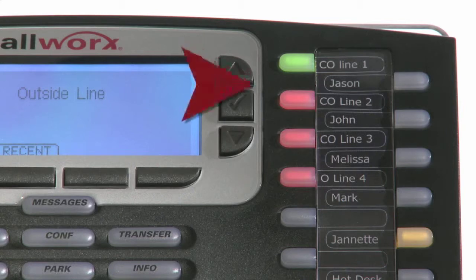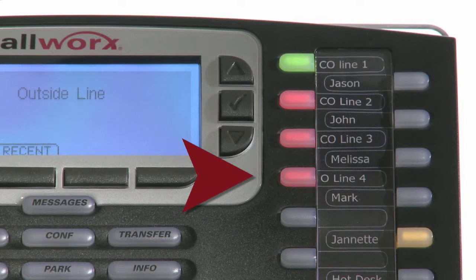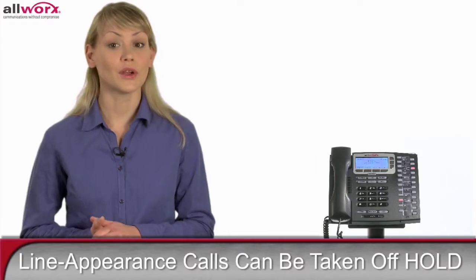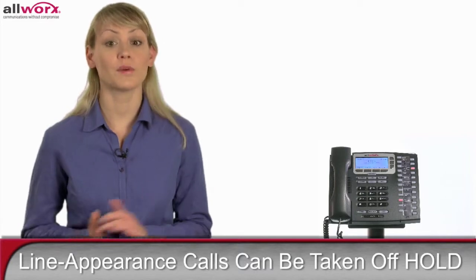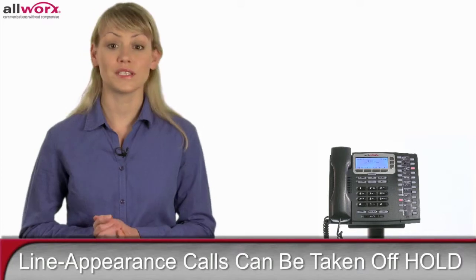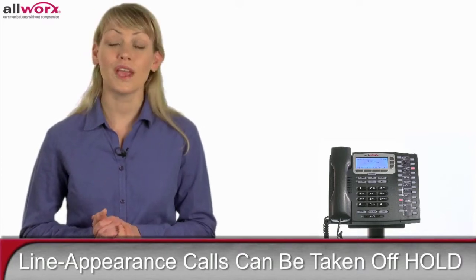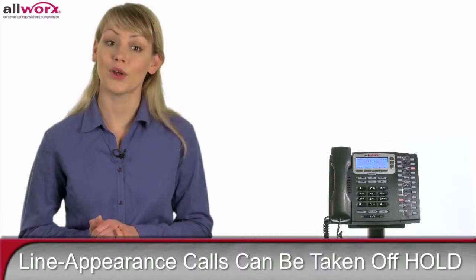Your phone may be optionally programmed with direct line appearances. These are used when you want every outside telephone line to directly appear on your phone. Initially, this may look like an easier way to process calls, and for smaller systems with very few calls, it may be. However, when you put a call on hold, you give up control, and anyone can accidentally pick it up. Another user can take it off hold by selecting the line appearance, and if they do, you cannot retrieve it until they place it back on hold.